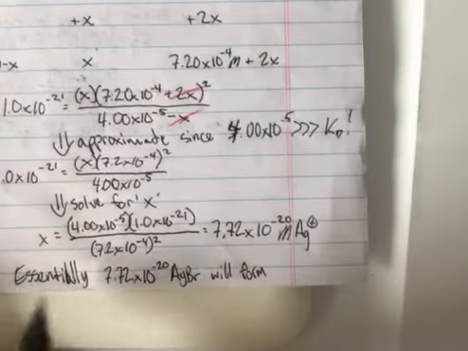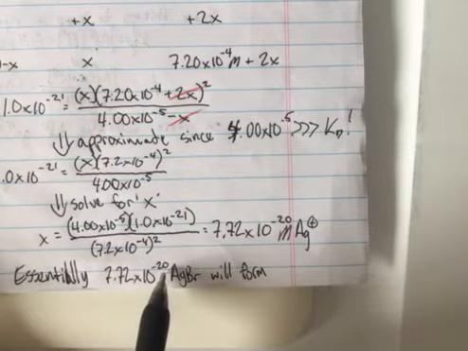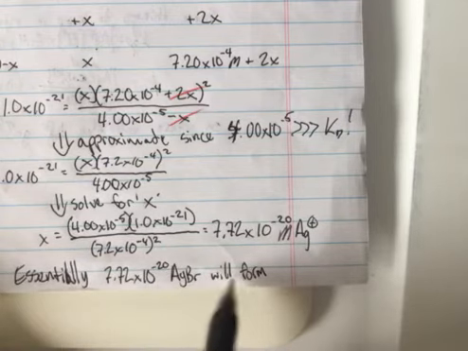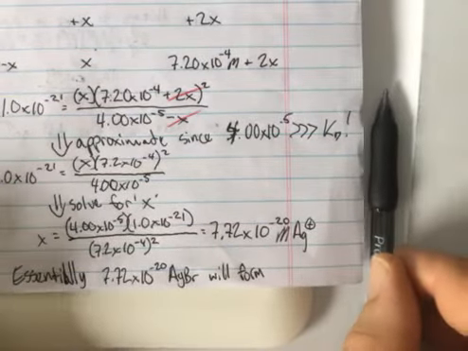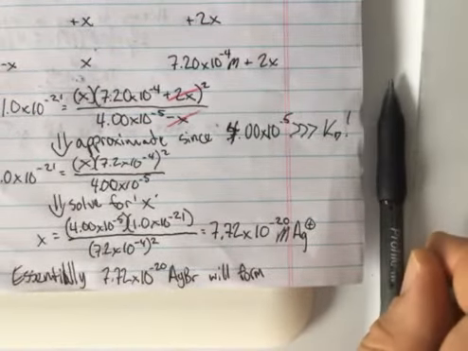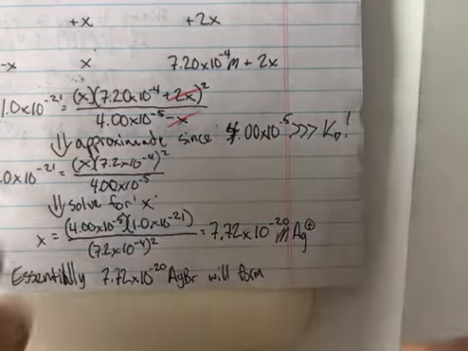So essentially 7.72 times 10 to the minus 20 AgBr will form. Well, we'll see about that. Let's take a look back at our Ksp of silver bromide.